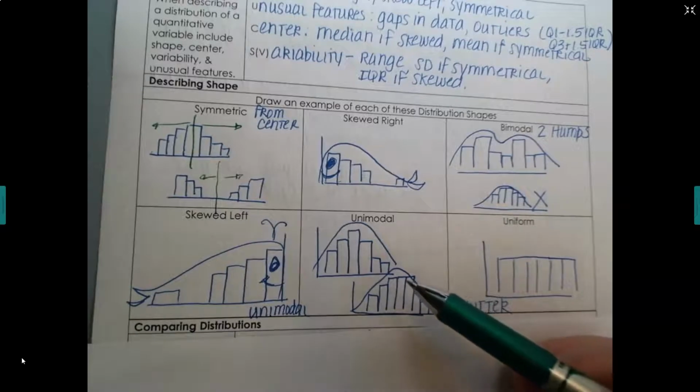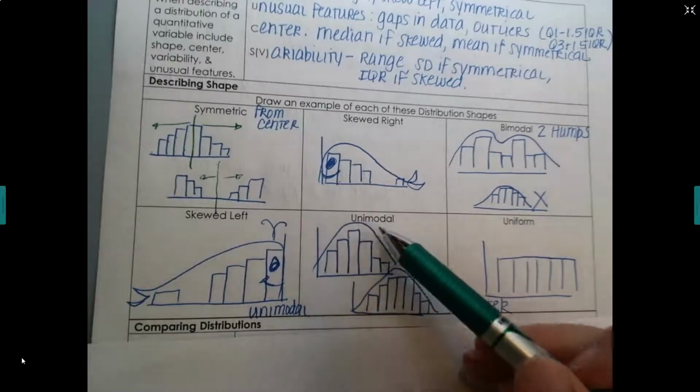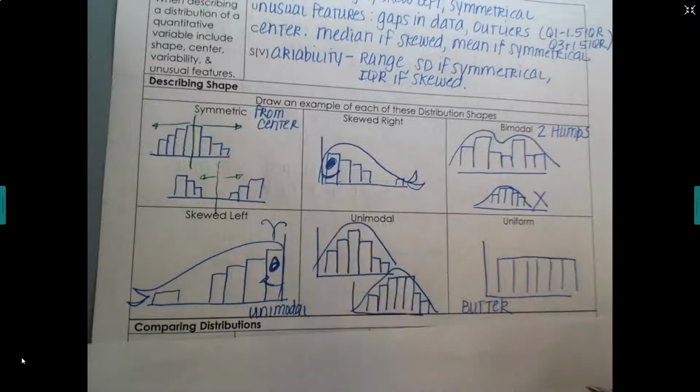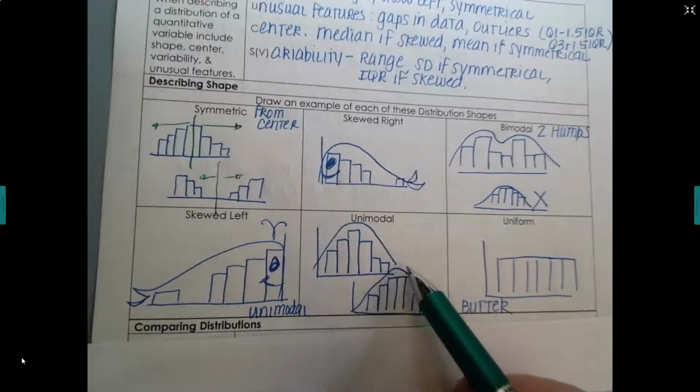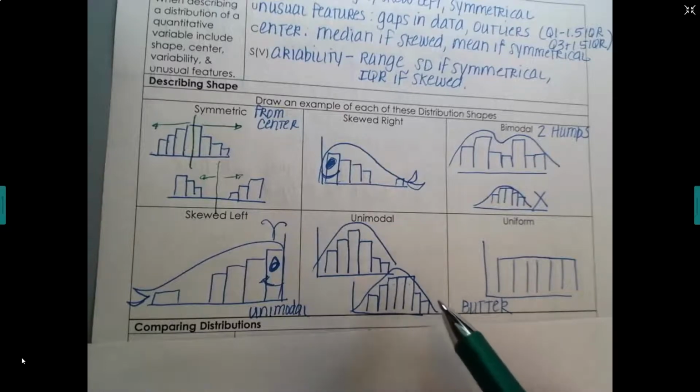Unimodal means one peak. So when you draw a loose curve over your data, you have one peak. If we look at this one, I had 3 bars that were exactly the same height, but when I draw my curve over it, it is just one peak, so this is still unimodal. Okay.